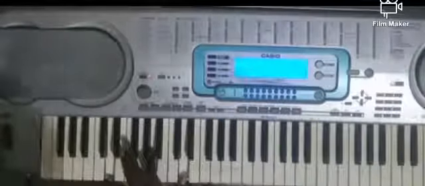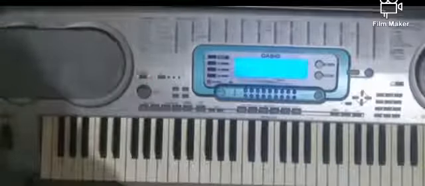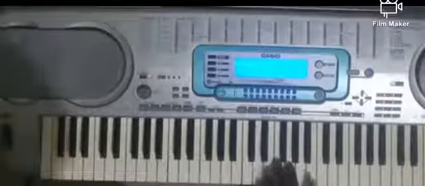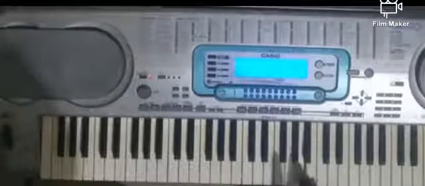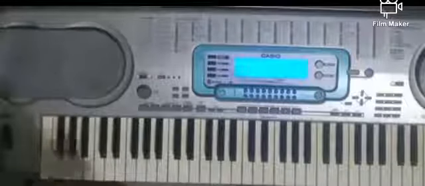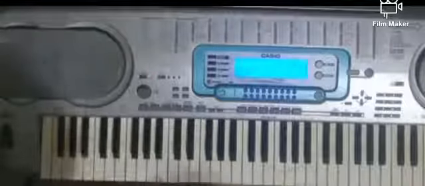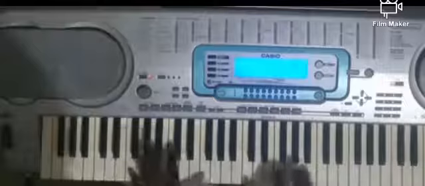Now we want to go to D minor. So on the scale of D minor, we need to find the fifth, which is 1, 2, 3, 4, 5. So the fifth is A, which means we can use A major as a passing chord to D minor. We can use A major or A minor, but I prefer using the major chords. So let's try it out.